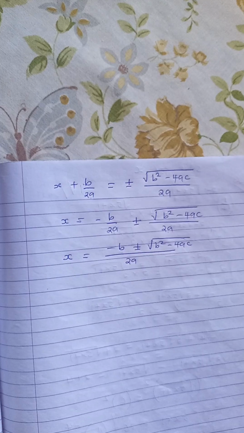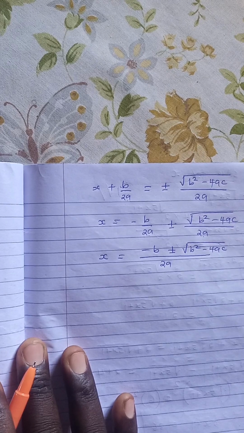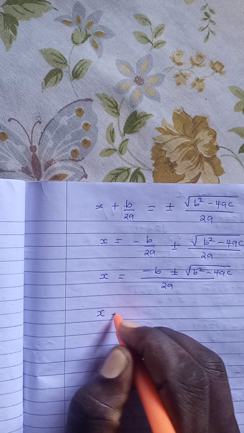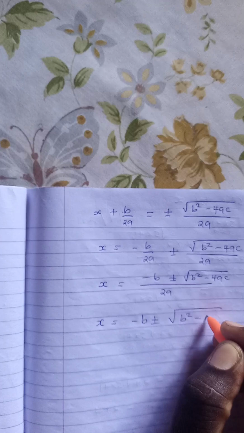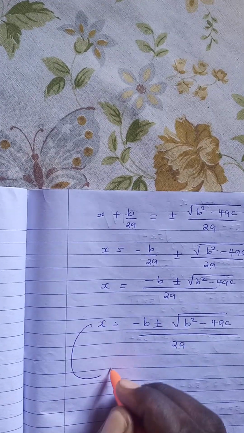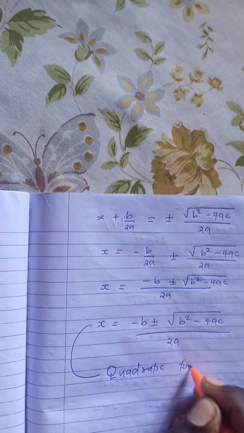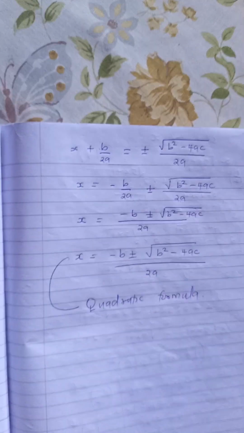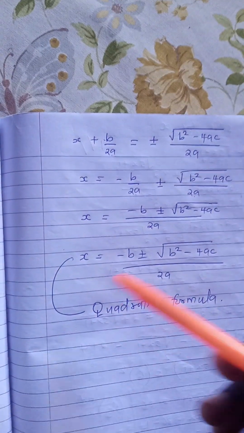Now from there, this is the quadratic formula. So x equals negative b plus or minus the square root of b squared minus 4ac over 2a. This is the quadratic formula. So we have used the completing the square method to derive the quadratic formula.